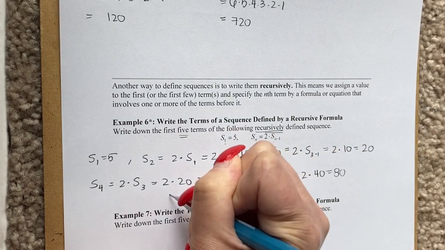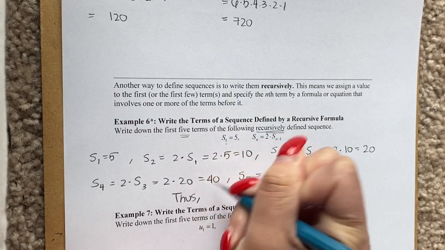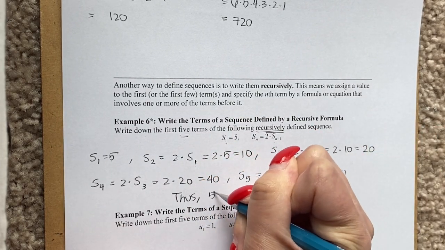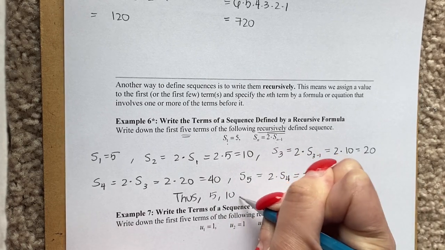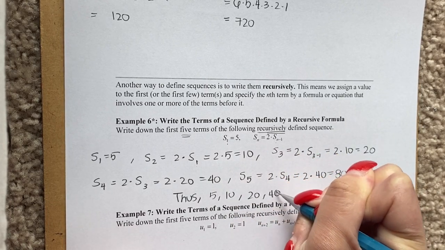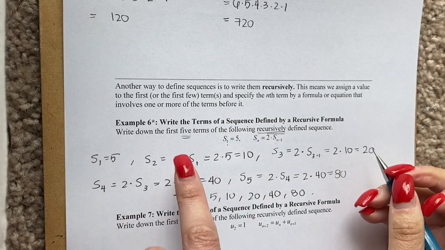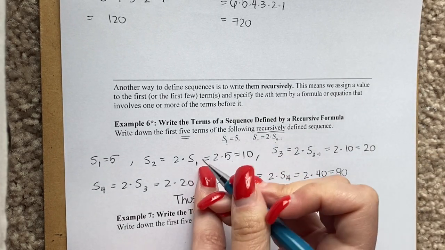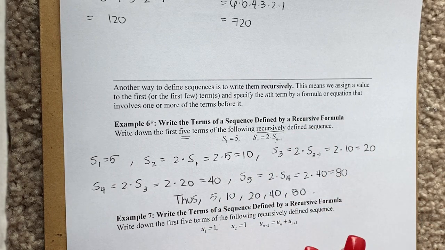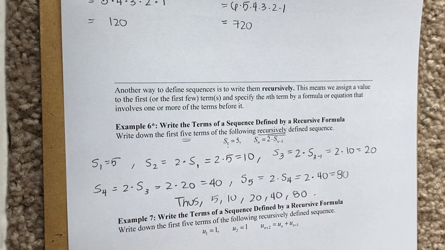So your first 5 terms are going to be 5, 10, 20, 40, and 80. Please note something. If you messed up here, then you are going to have everything different. That's the bad part about this.